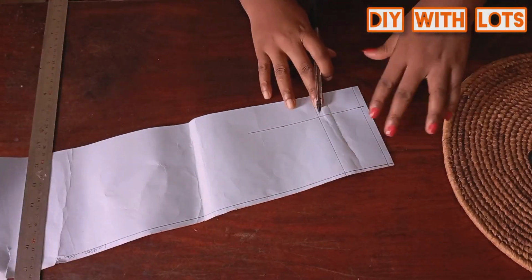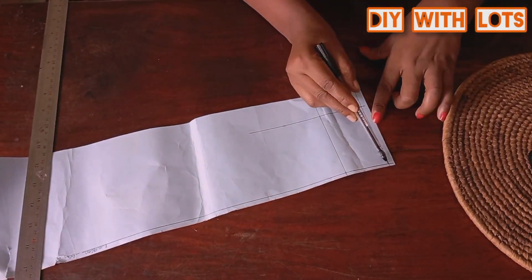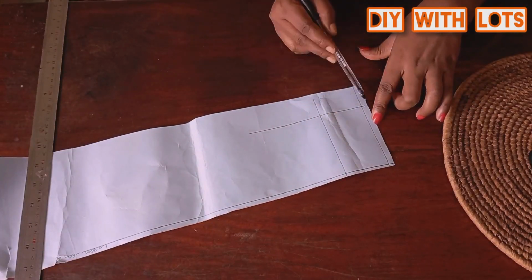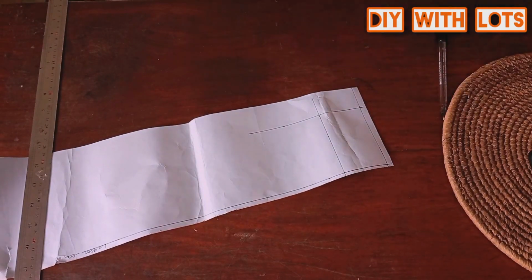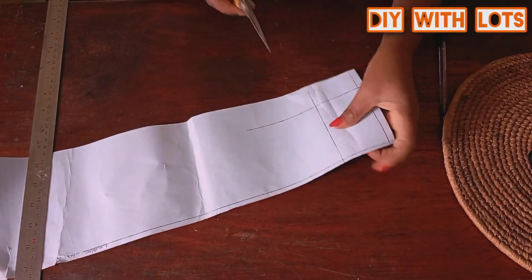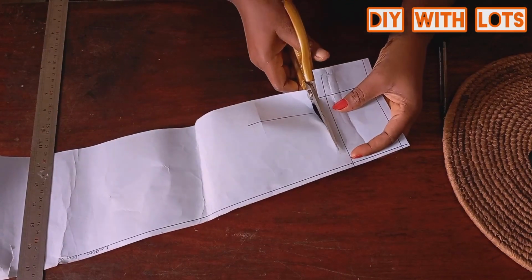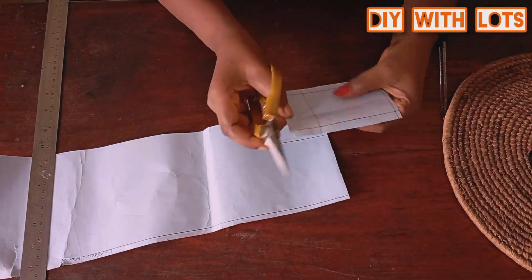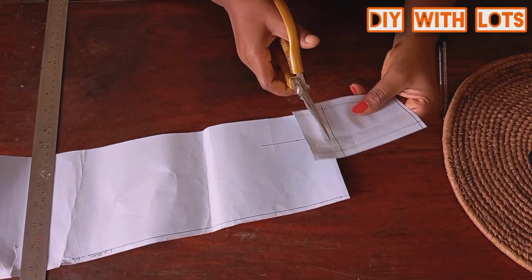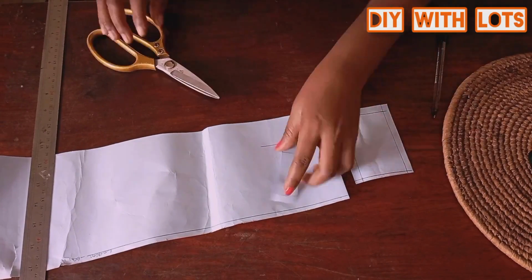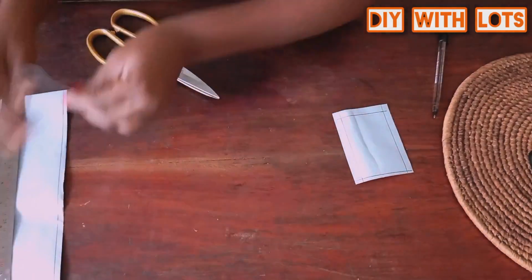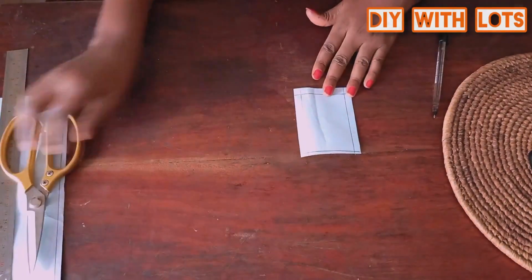Okay, so we have measured. So this is the point we are going to be working with. Like I told you, I enjoy working with my lines. But for you not to get confused, let me just cut this off, so you don't get confused with what I'm doing. I'll still leave my lines there. Is this clear? Okay, now this is the first step.